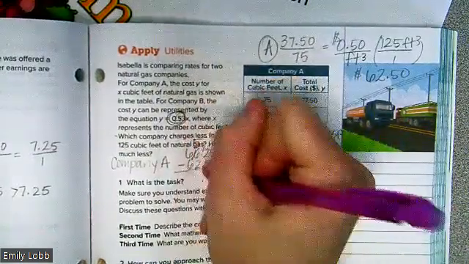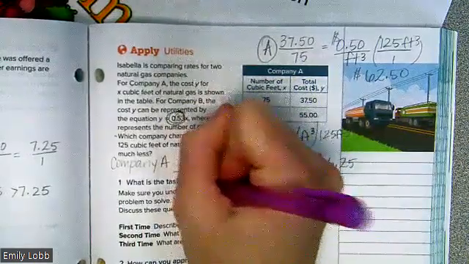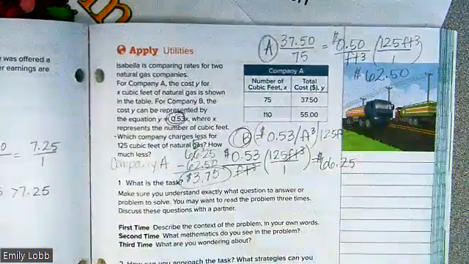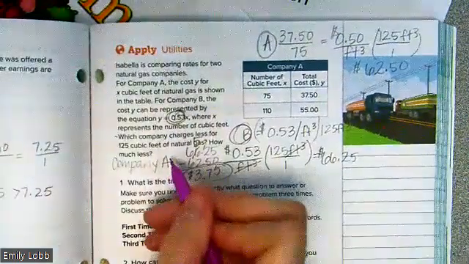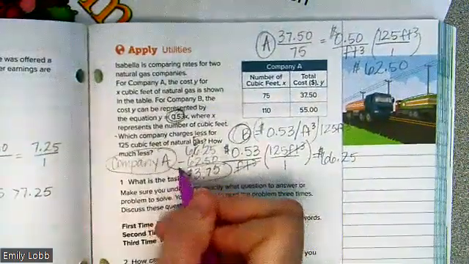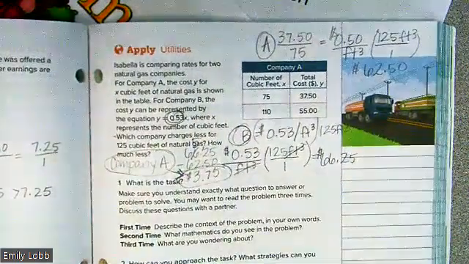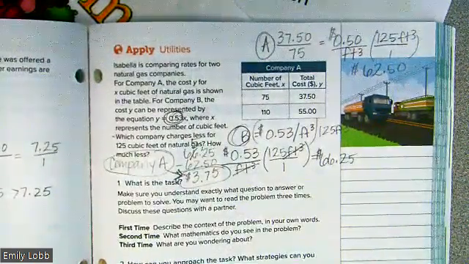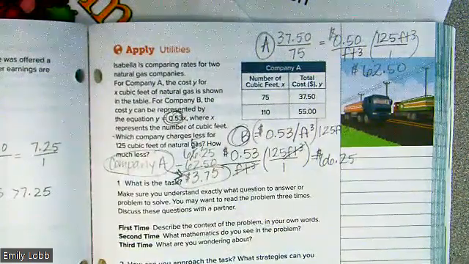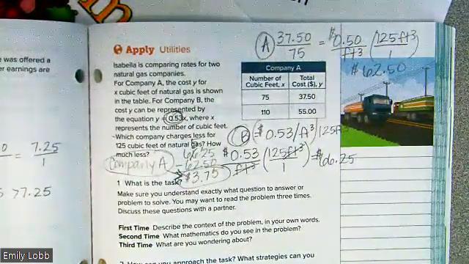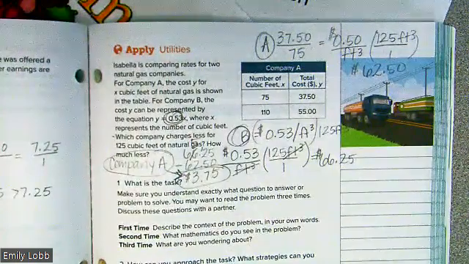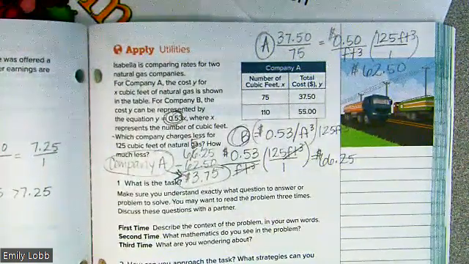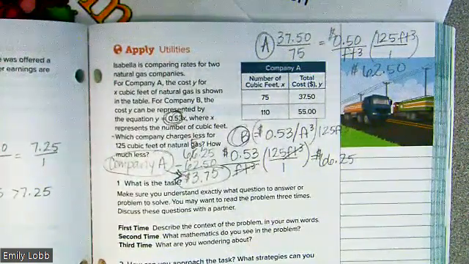Nice. How much less? $3.75 less. So company A and $3.75. Do you see how it takes some reasoning, some problem solving skills to take what we know, the rate, right? And move on to more information, to gain more information from what we know.